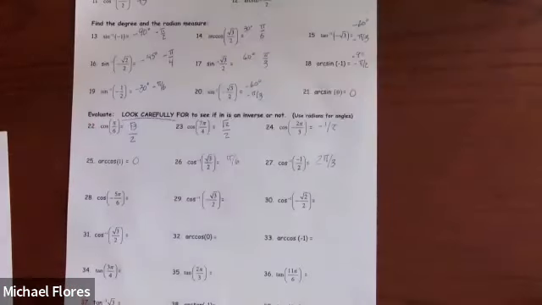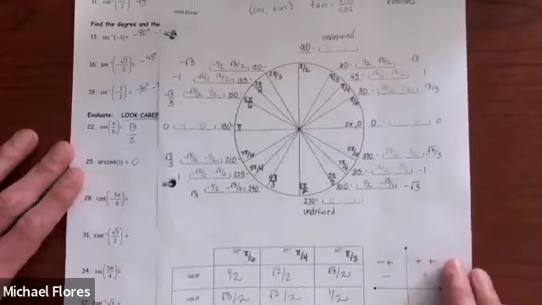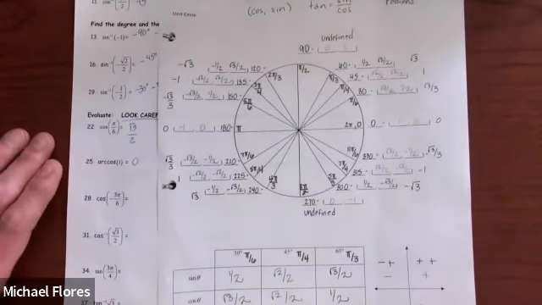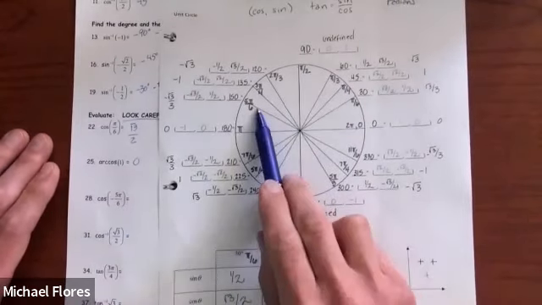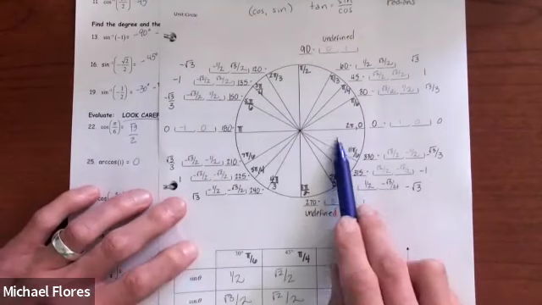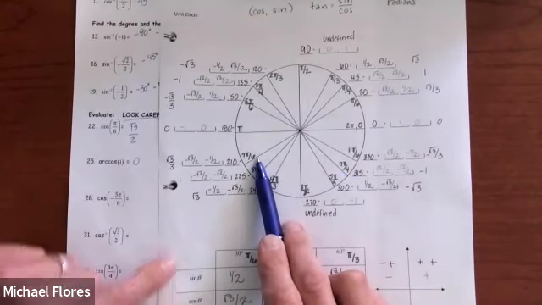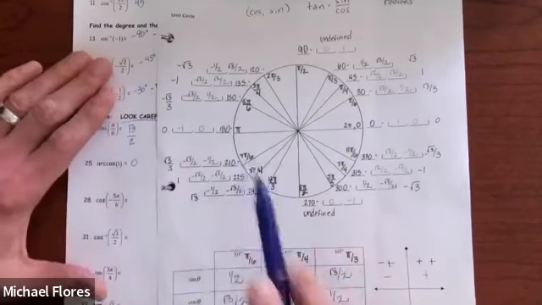Cosine of negative 5 pi over 6. Well, I don't see any arc or inverse there. So we want to go back to the original unit circle. Negative 5 pi over 6. Well, there's regular 5 pi over 6. That is a 150-degree rotation. So we need to do a negative 150-degree rotation, which would put us there. Cosine value is negative root 3 over 2.